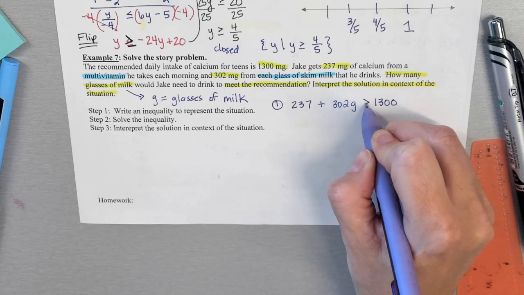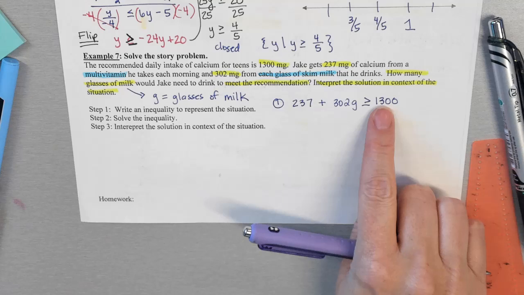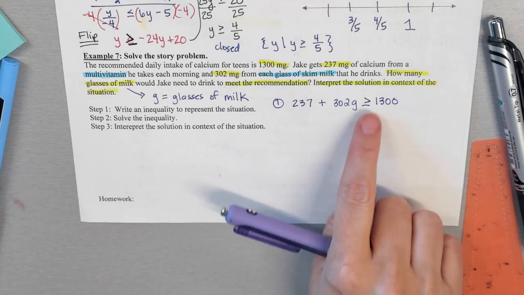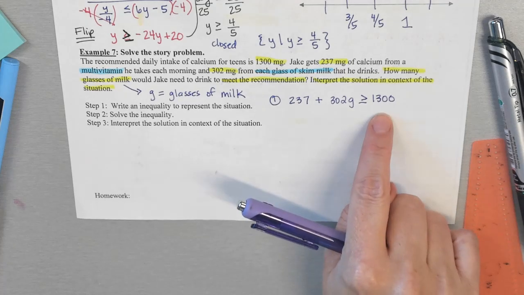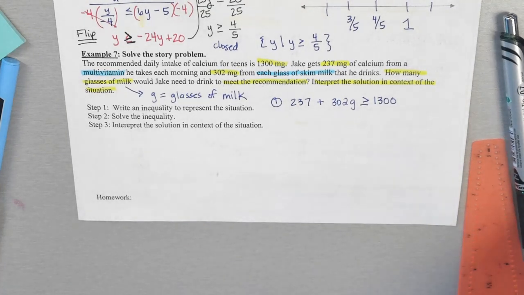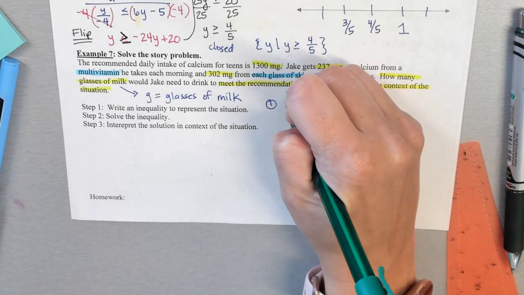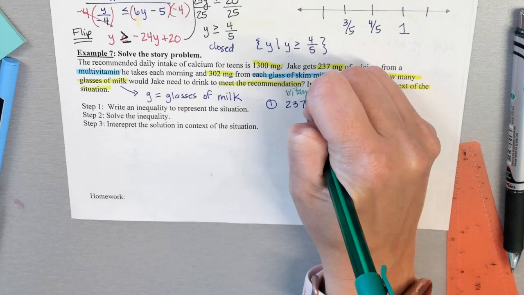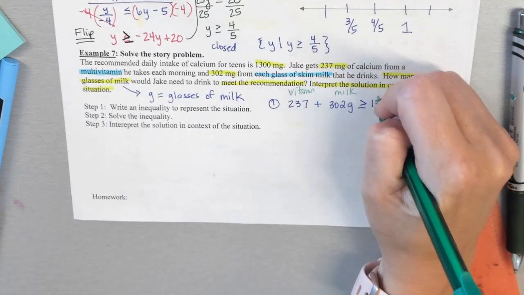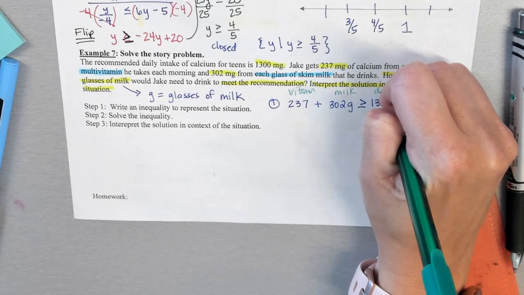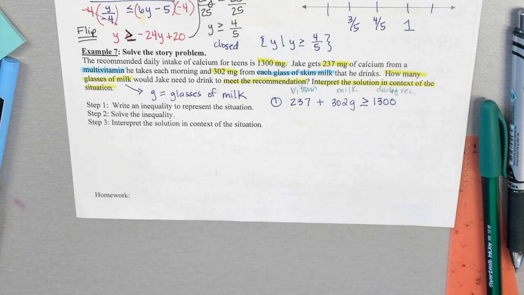That means 1,300 is the least amount he can get. So the arrow should be pointing at the 1,300 because this quantity could be more. He just at the very least has to get the 1,300. Okay, so we did the vitamin plus the milk glasses. It's at least the daily recommended value.